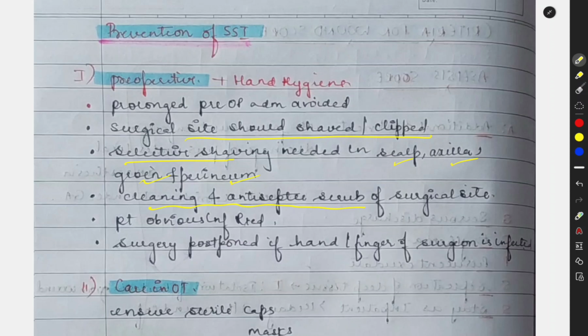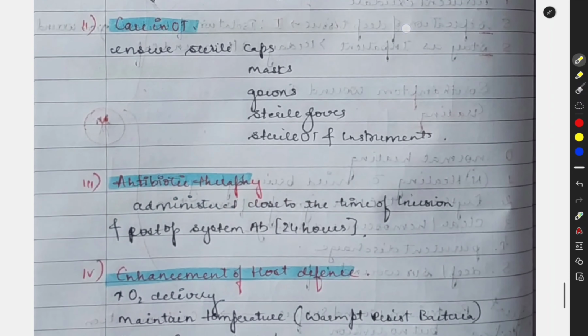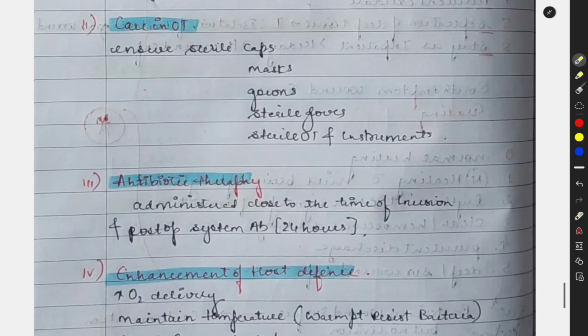Then comes cleaning and antiseptic scrub of the surgical site. Then the patient should be treated for any obvious infection. Surgery is postponed if the hand or fingers of the surgeon are infected. Then comes the care in the OT. Sterile techniques should be involved in care in the OT. The staff should use sterile caps, masks, sterile gowns, and sterile gloves. There should be sterile OT and instruments.